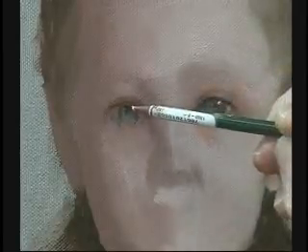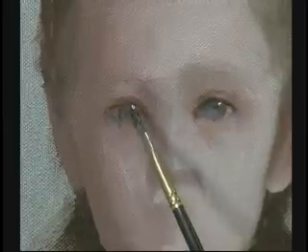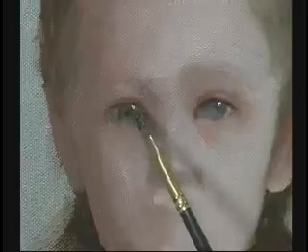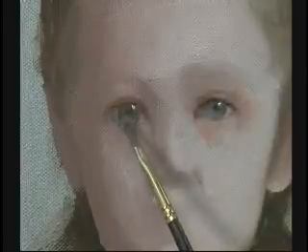Then I'll pull the iris, the outer rim of the iris, back around. And then finally a highlight in that eye, and they seem to come alive. The pupil of that eye seemed to be just a bit too large, so I soften the edges of it and give it another go. Well, it's a little bit large again, so we'll need to make another adjustment.